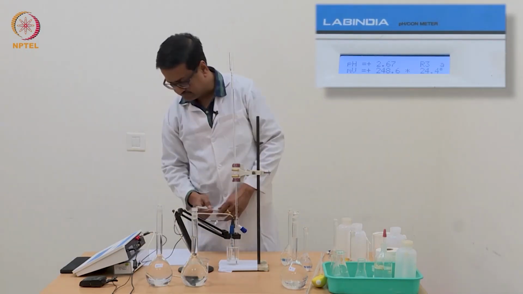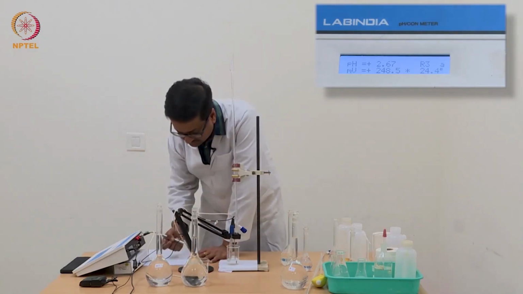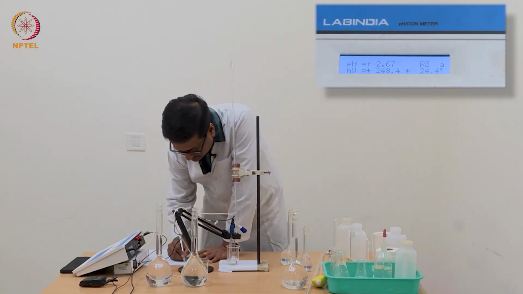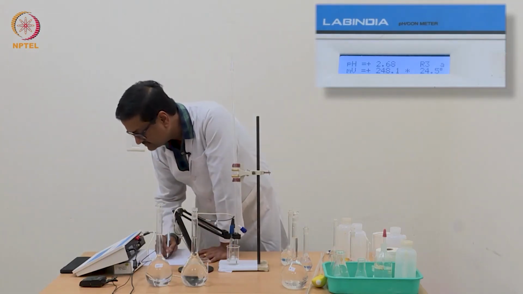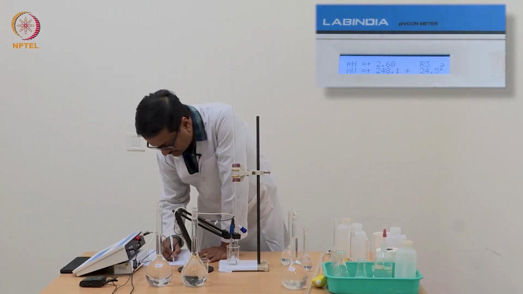So after addition of 0.02 ml of NaOH, the pH has not changed much, it remains at 2.68.